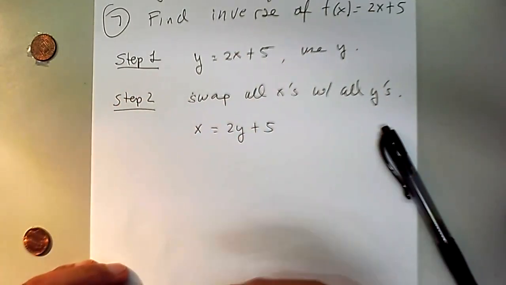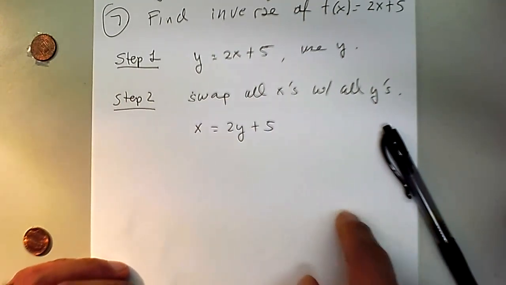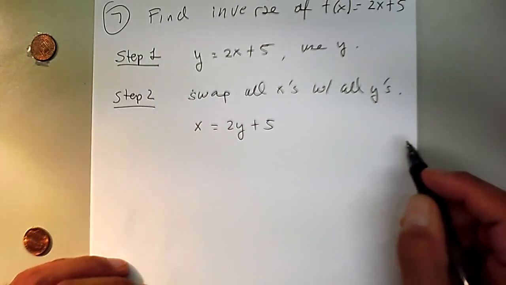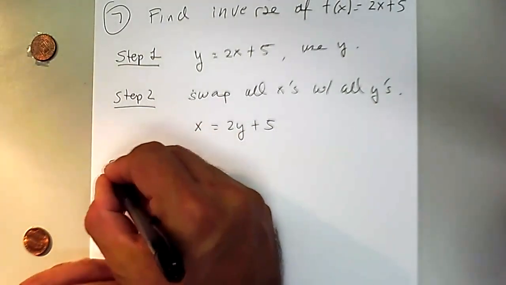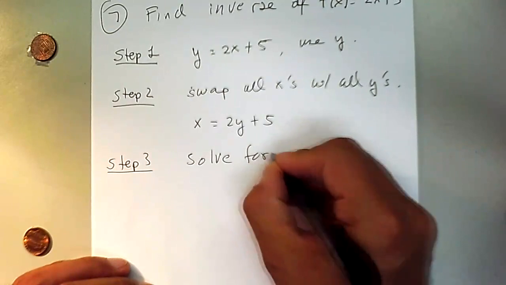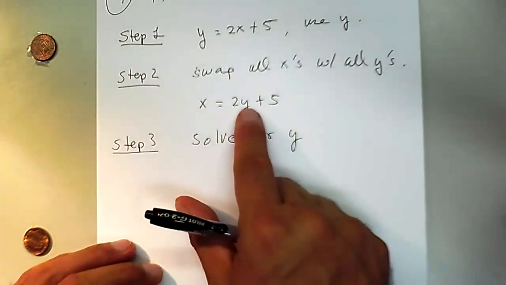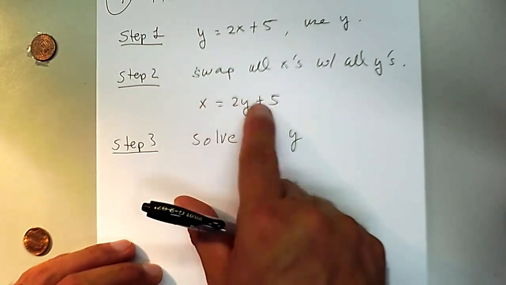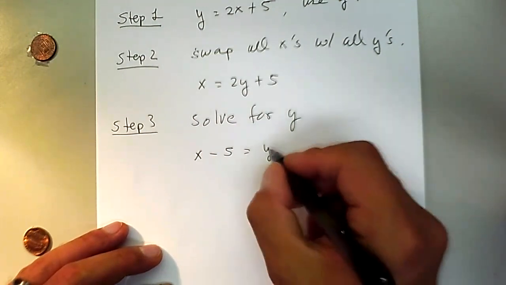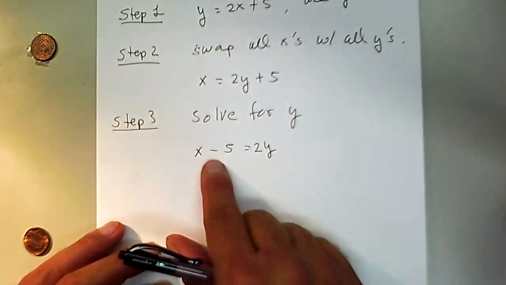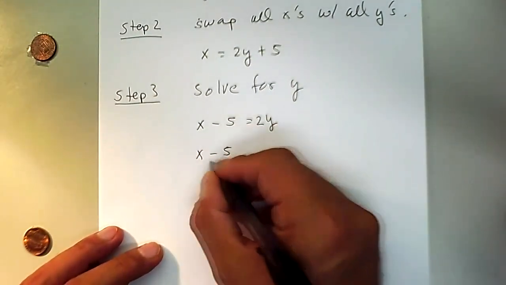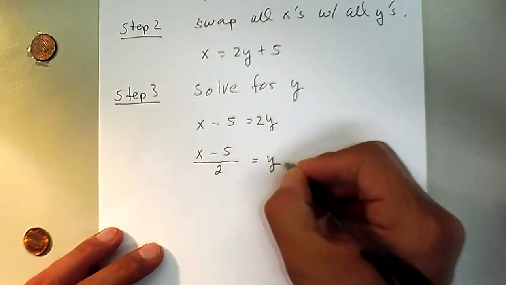However, we want a formula, an explicit formula for how to obtain the outputs of the inverse. So what we're going to do is solve for x. I'm sorry, solve for y. So step 3, solve for y. For instance, we can subtract 5 from both sides of the equation. So x minus 5 equals 2y. And then we can divide by 2 to leave the y alone. So (x minus 5) over 2 equals y.